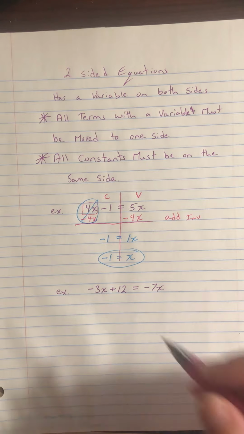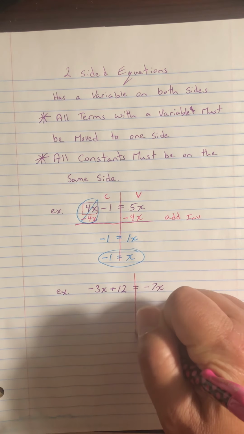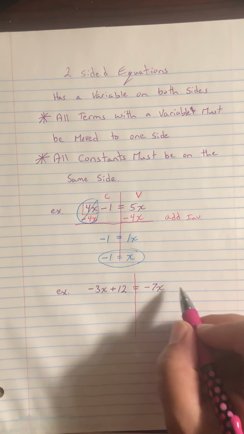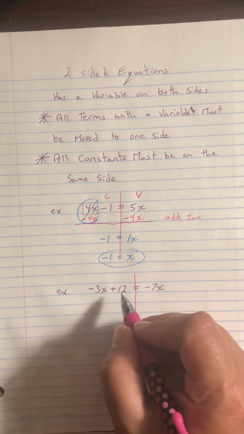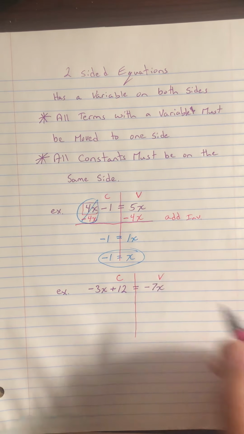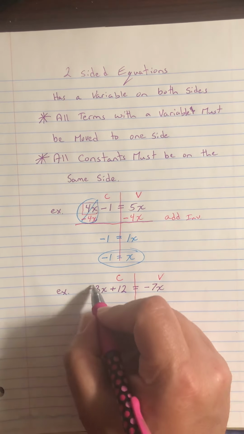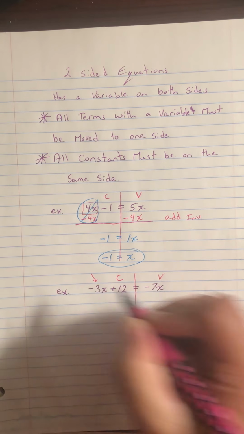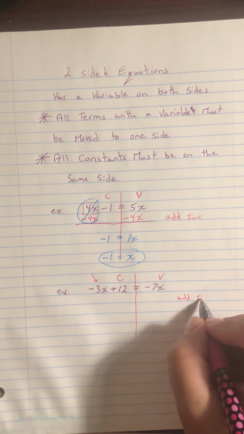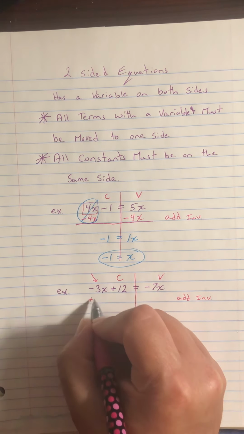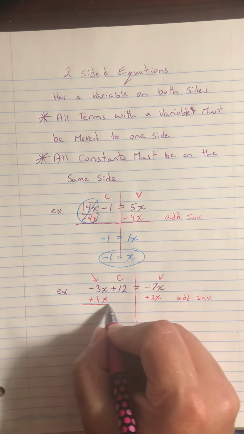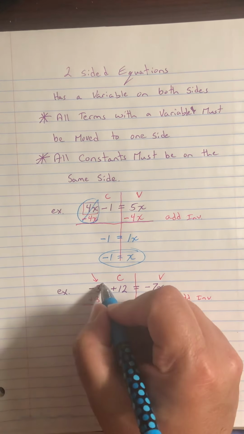Well, I'm going to do my organization. I want to make sure that I pick a path and I follow it. And my path that I'm going to do once again, since there's no constant on this side, since this is the only constant, I'm going to make this side for my constant. This side only has variables, so I'm going to make it for a variable side. This negative 3x term is in the wrong spot. So I'm going to, you guessed it, add the inverse. So positive 3x, positive 3x. Whatever you do to one side, you do to the other.